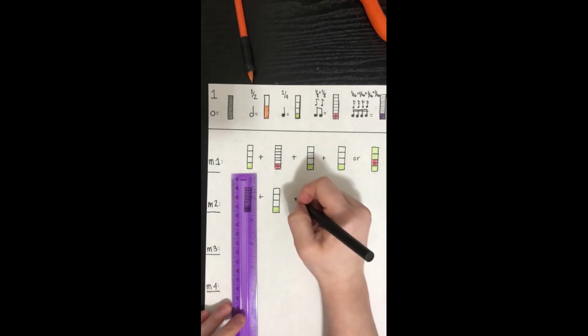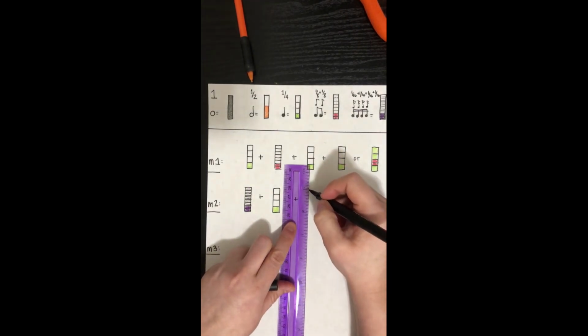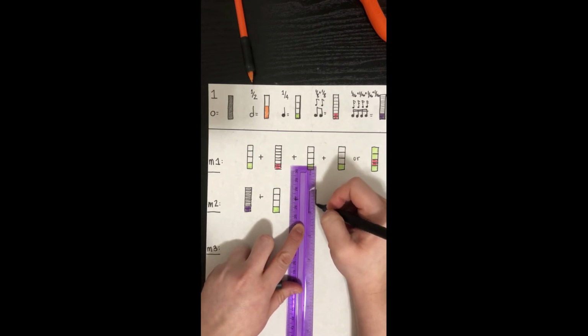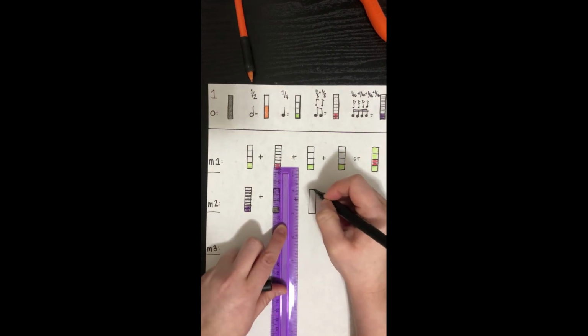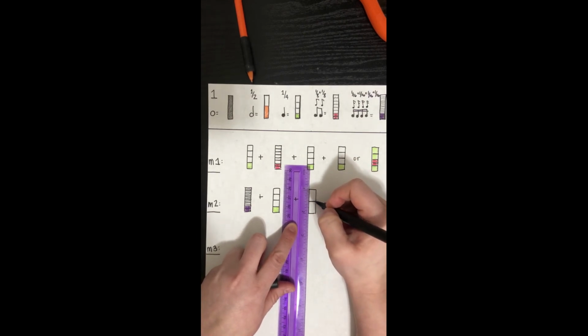And a half note I know gets 2 beats. So let me draw a fraction bar for a half note. 1 inch, 1 inch. And then I need to divide my fraction bar in half for a half note and color it in.